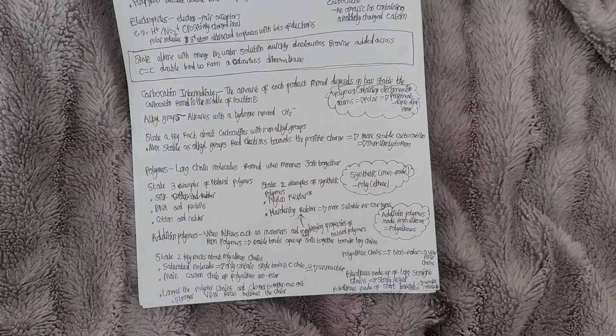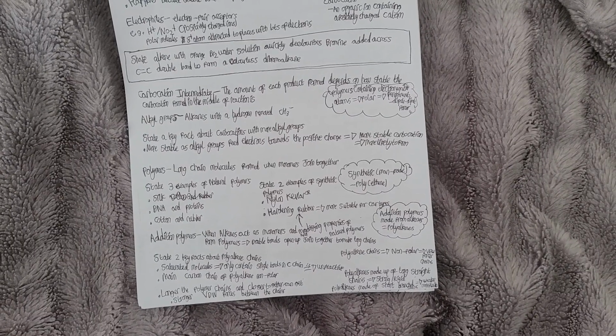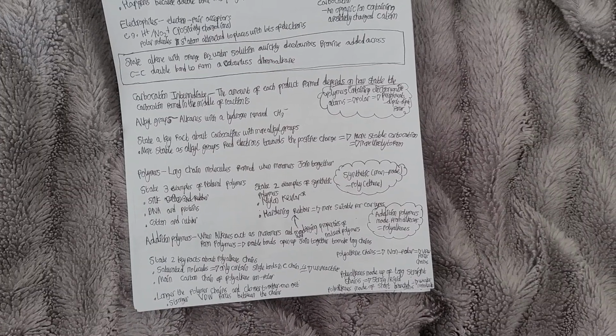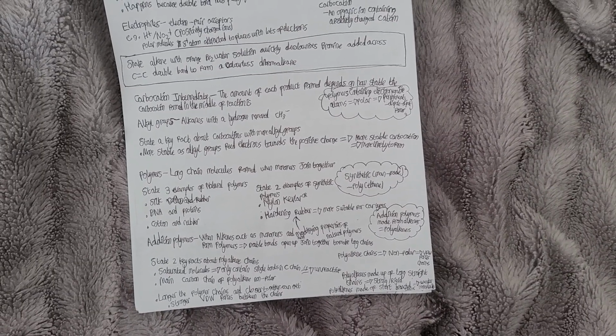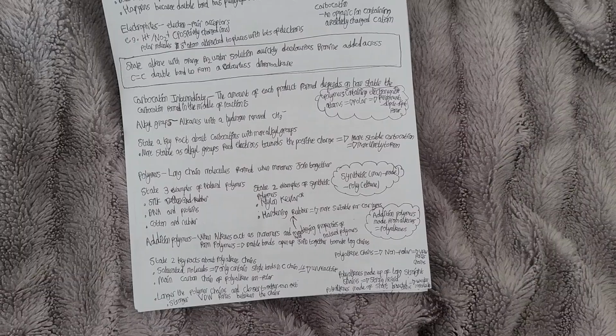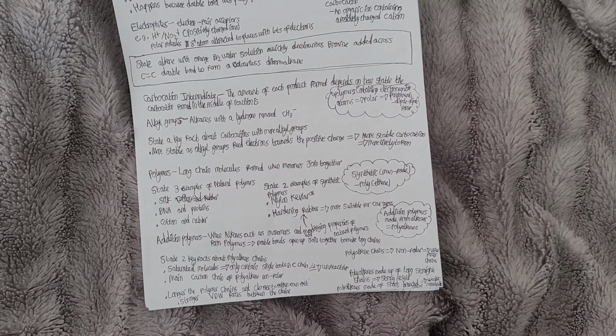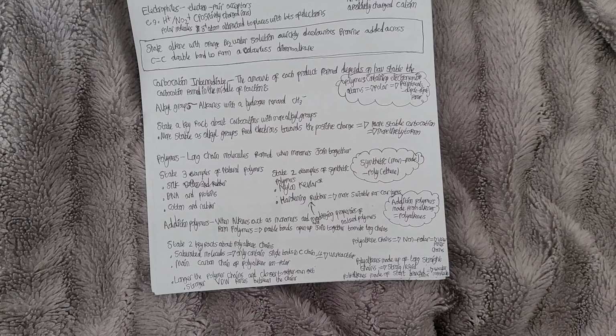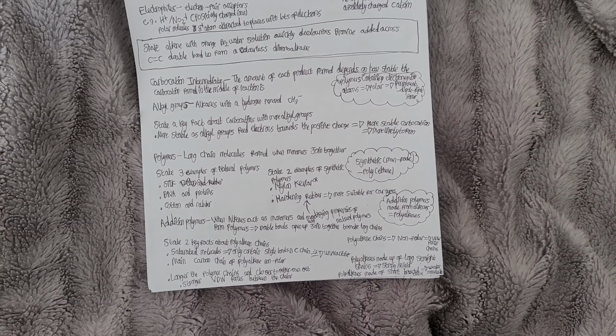Polymers are long chain molecules, formed when monomers join together. Monomers are very small molecules. State three examples of natural polymers: silk, DNA and proteins, cotton and rubber. State two examples of synthetic polymers: nylon and Kevlar.